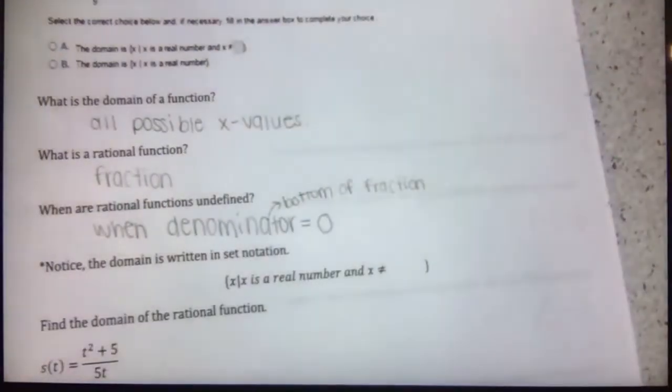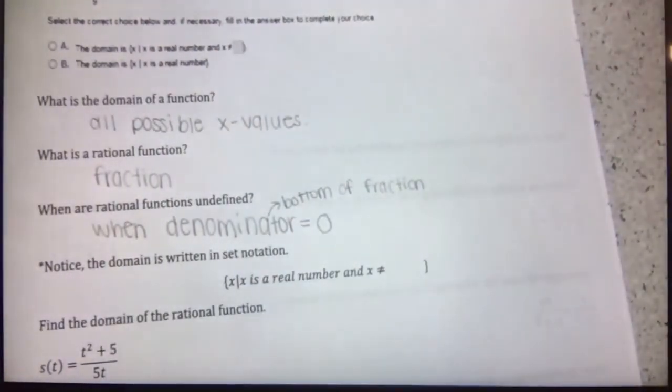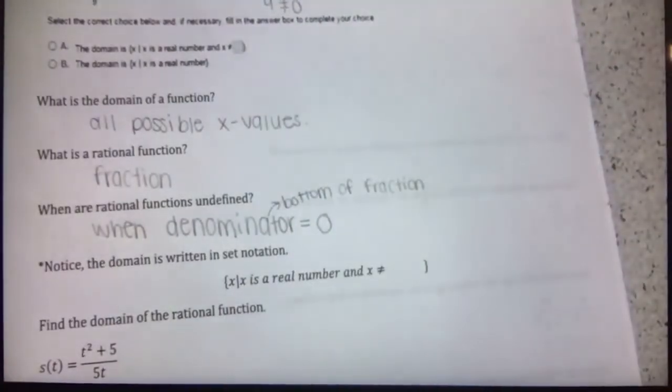So our denominator cannot equal 0. Notice it's not equals, it's equals with a line through it. So what is our denominator in this case? 9. 9 cannot equal 0. Will 9 ever equal 0? No, that will never equal 0. So there's no problems. So x can just be any real number. So B.